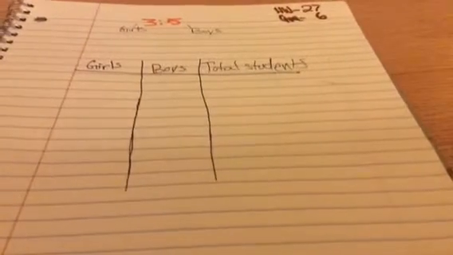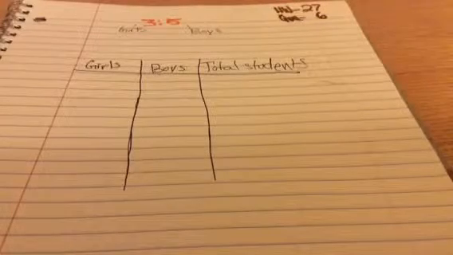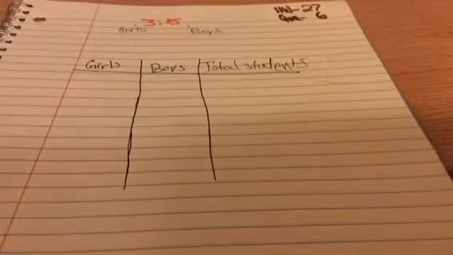And I labeled it girls, boys, and total students. So I started with the first one, which made it 3, 5, and 3 plus 5 is 8, so 3, 5, and 8.